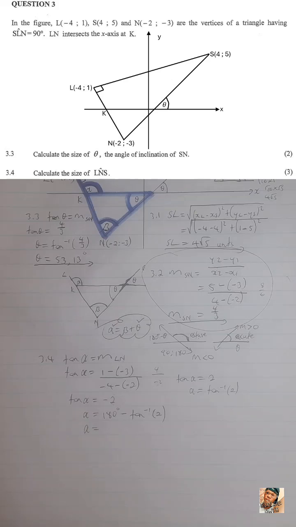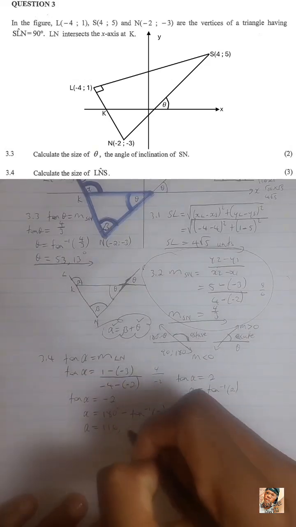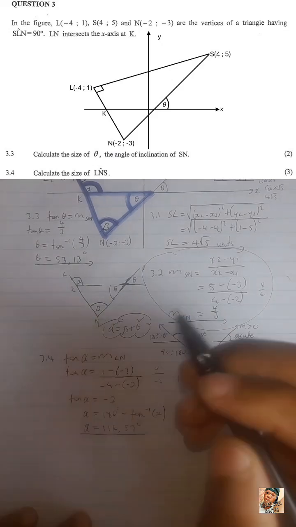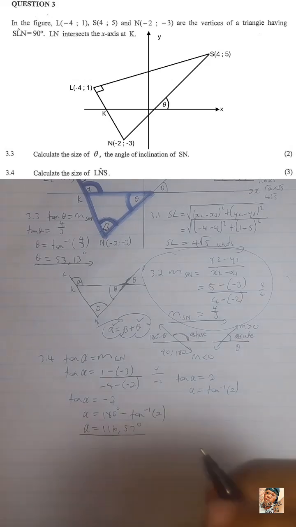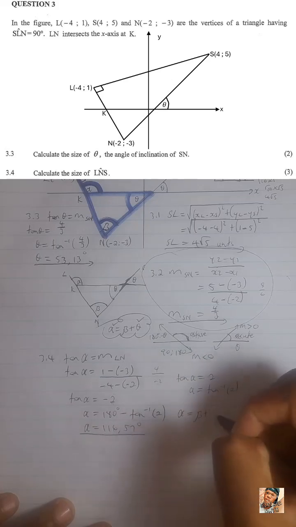Let me just press the calculator and determine what the angle alpha is. Excuse me for a second. After pressing into the calculator, I found that angle alpha is 116.57 degrees. Now that we have angle alpha and angle theta, we can determine beta, which is the angle LNS. So angle alpha is equal to angle beta plus angle theta.